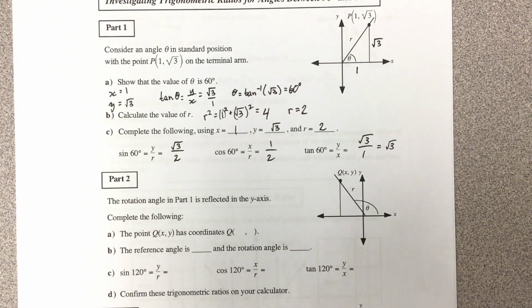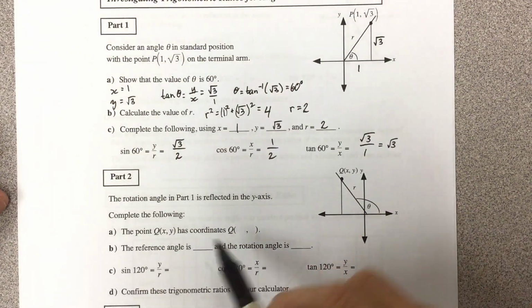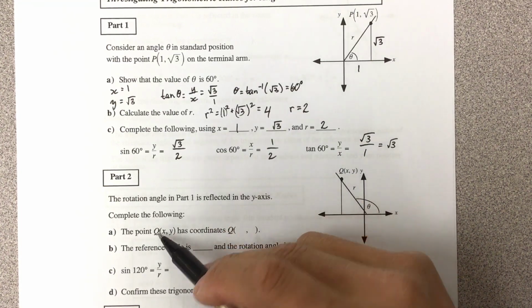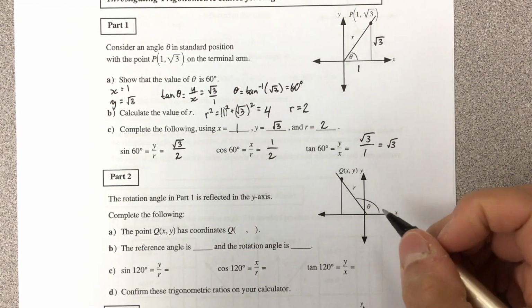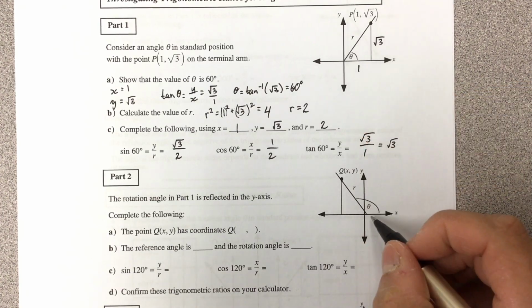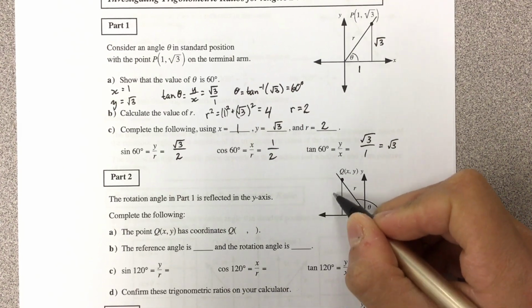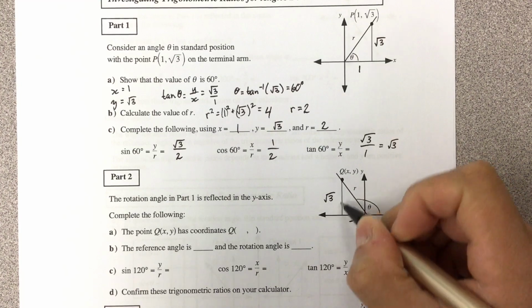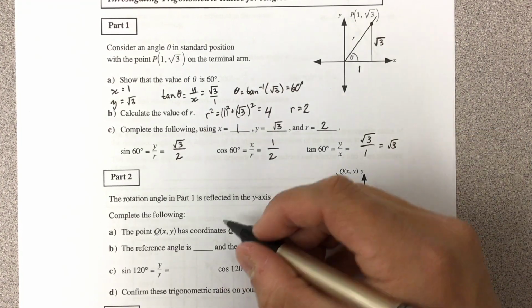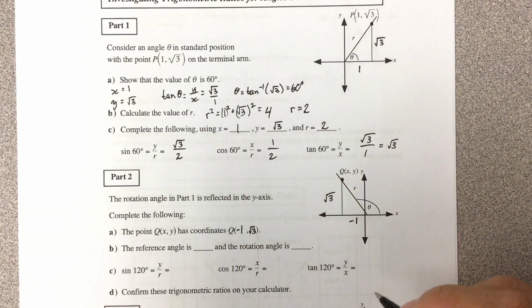Now, part 2. The rotation angle in part 1 is reflected in the y-axis. So complete the following: the point Q(x, y) has coordinates... If it's reflected, then instead of this being 1, this is going to be negative 1. And my value going up is going to be square root of 3 still, because it's just being reflected in the y-axis, so my y value is actually the same. So now we have negative 1 and square root of 3.